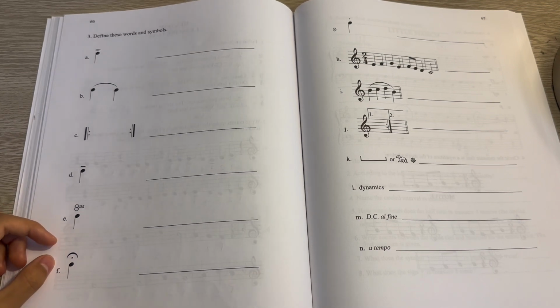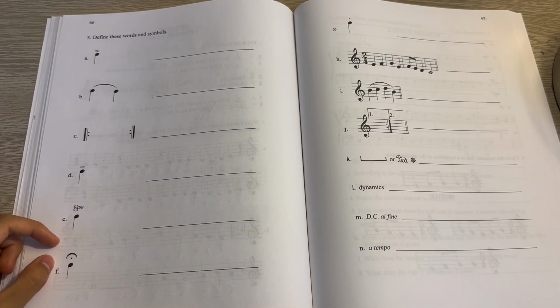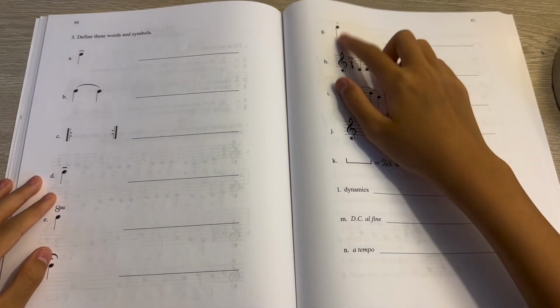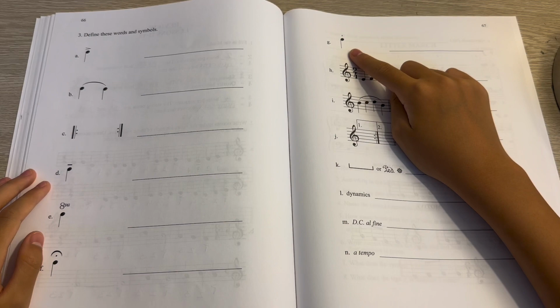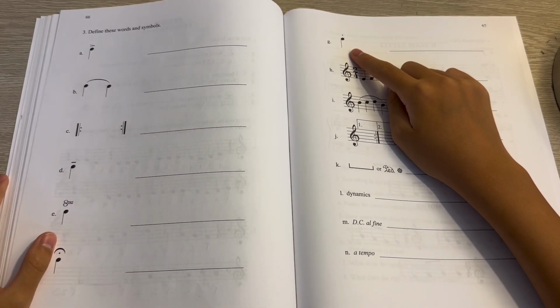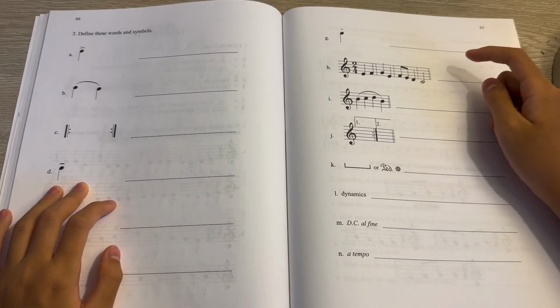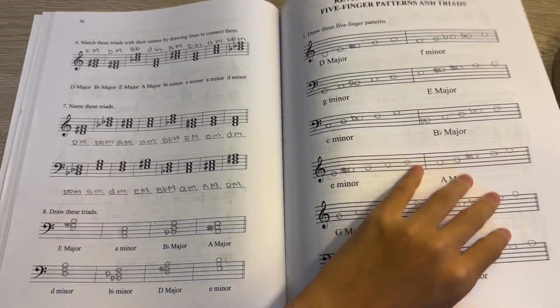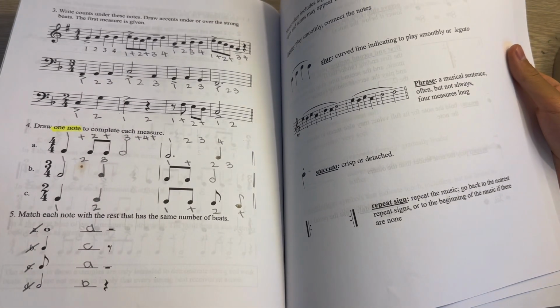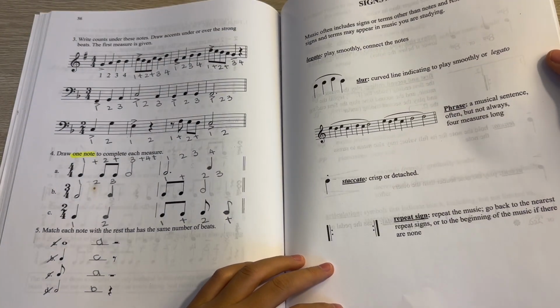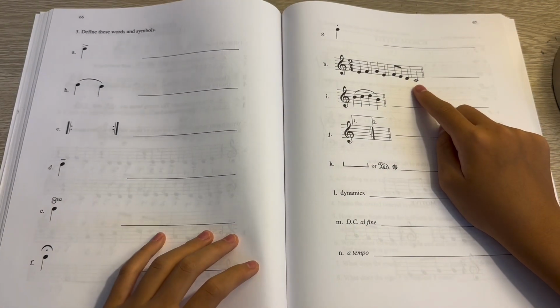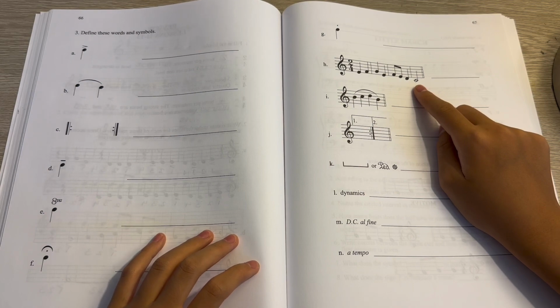Okay, this one is a fermata. Basically, you have to play the note longer than its actual value. This one is staccato. We play it as a short note, right? Whoa, what is that? Oh, I think this one is a phrase, probably. Let me see. Let's check to make sure. So yeah, I think it is a phrase. Yes, that's a phrase. It's basically a short excerpt of music, I guess you can say.